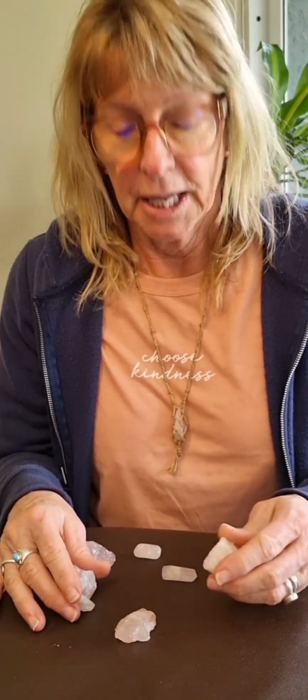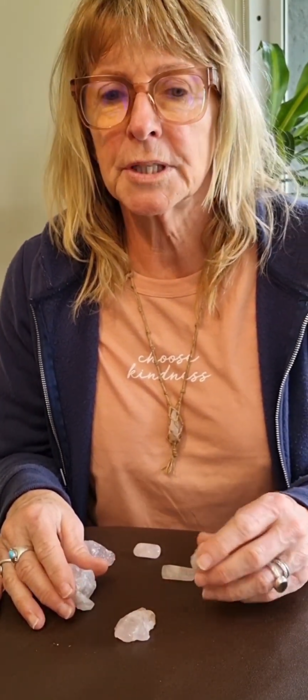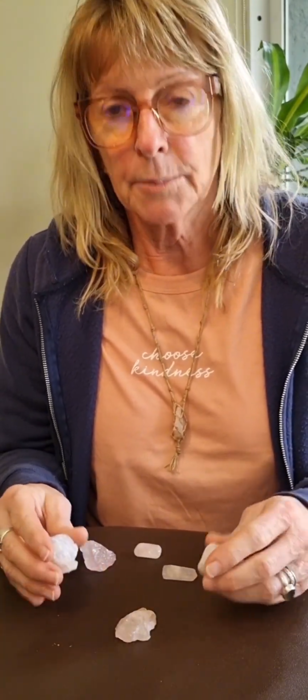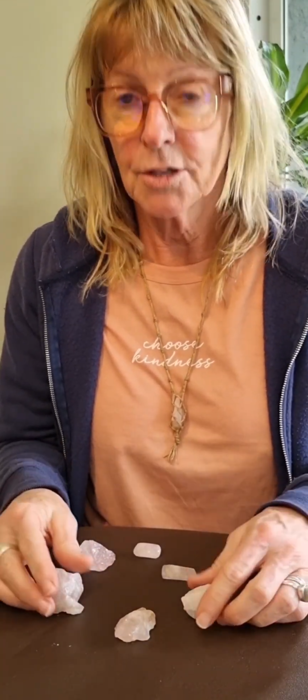Physically, it strengthens the heart and the circulatory system. It releases impurities from the body fluids, and placed on the thymus, it aids chest and lung problems. It helps to heal kidneys and adrenals. So, this is basically one of my favorite crystals to have around.